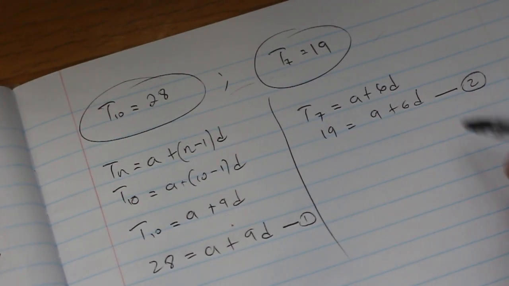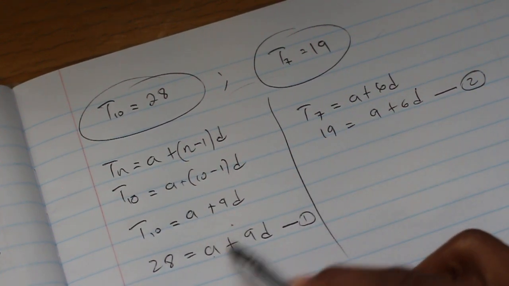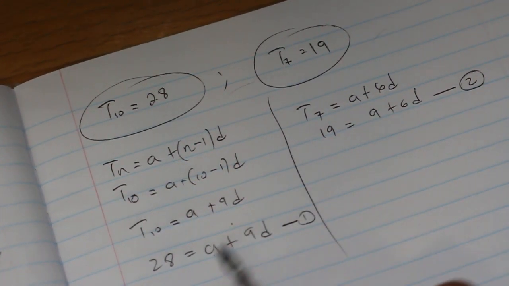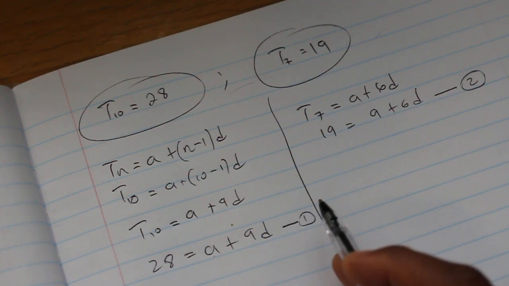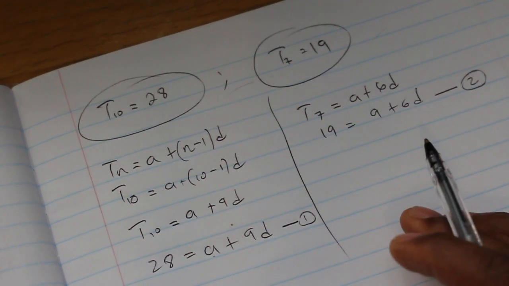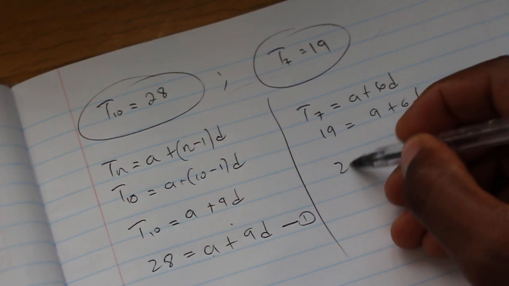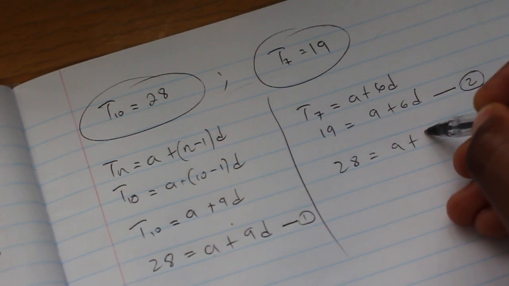Let's use elimination because you can see that there's a, and their coefficients are the same, so we don't even need to adjust anything. We just eliminate the a. So let's put 28 is equal to a plus 9d.